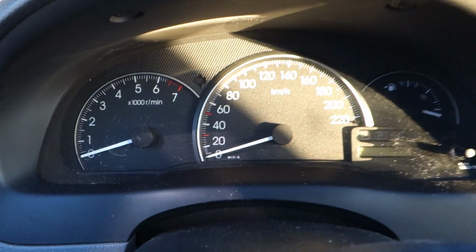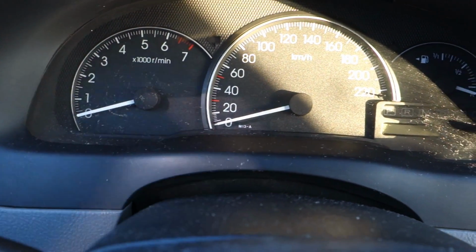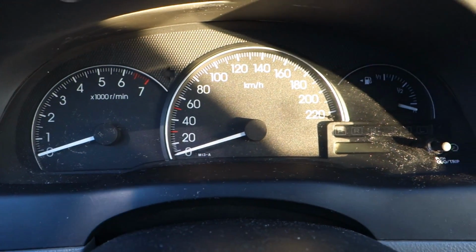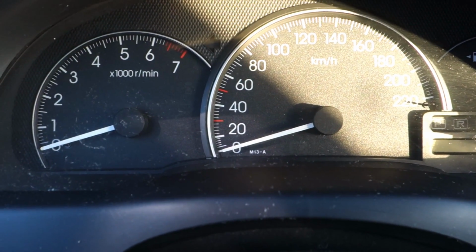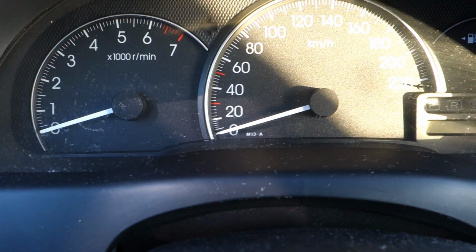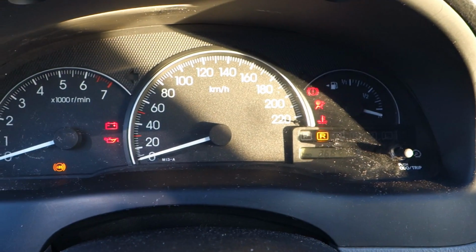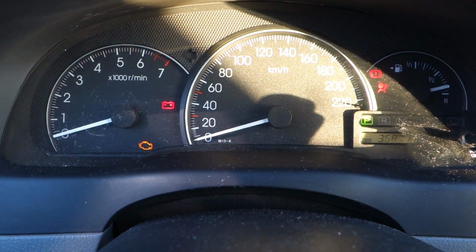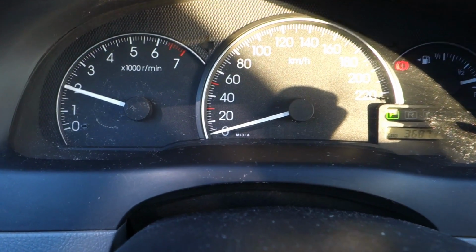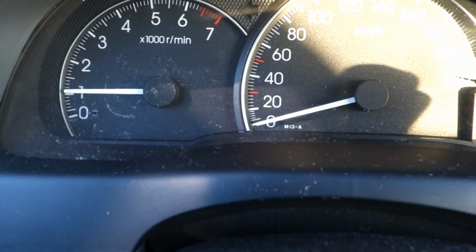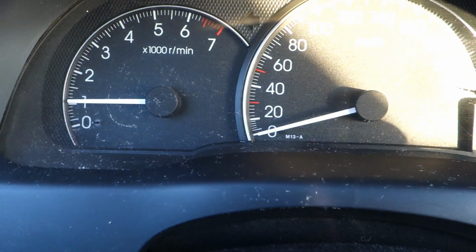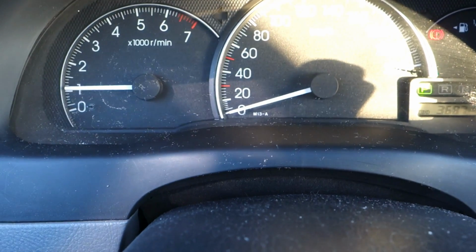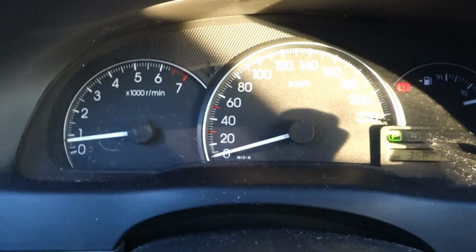The second sign is if we see a warning or engine failure light here, it could be a very bad signal. Now when I start my engine, I insert P and then I start, and we can see that this error warning light was on here, but now it is off.